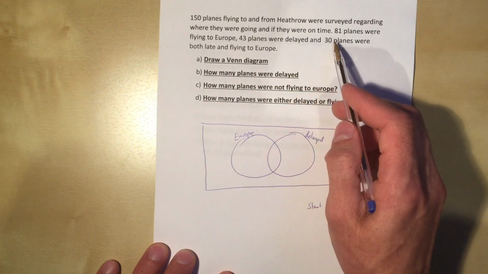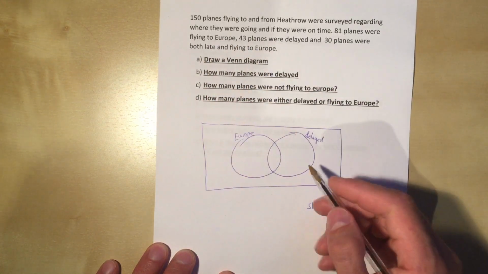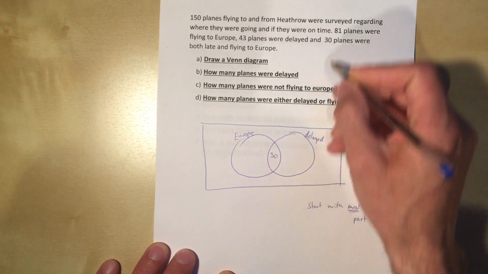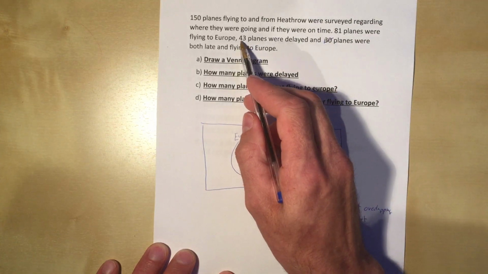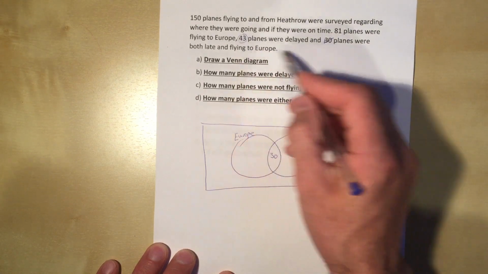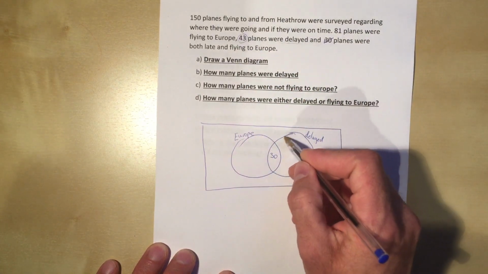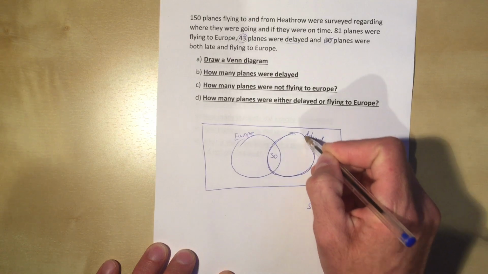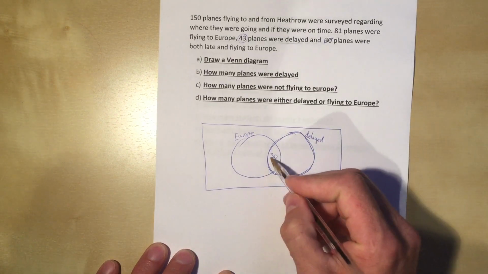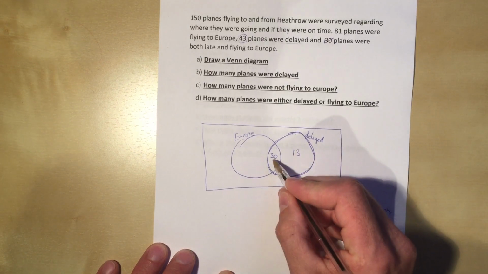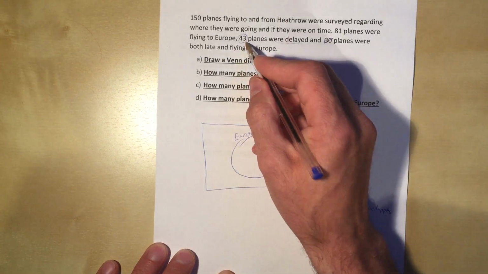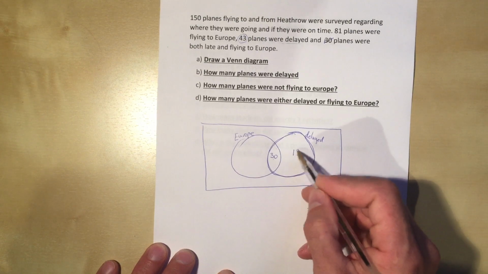So let's go through our question. 30 planes were both late and flying to Europe. So that is a 30 in there. And I'm going to cross that 30 off to show that we've dealt with that. Now, 43 planes were delayed. That means that this circle here has a total of 43 planes in it, but 30 of those planes are in the overlap here. So that leaves 13. 30 plus 13 makes our 43. That's why this part here is 13.